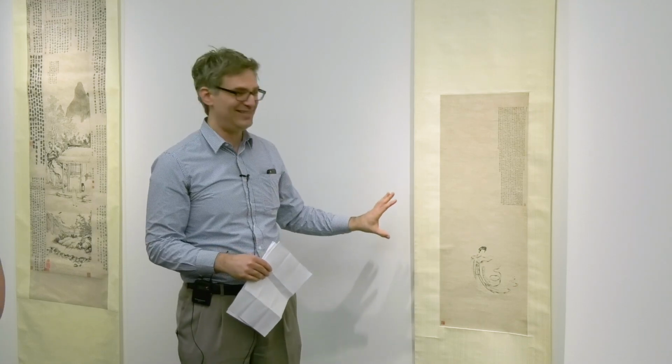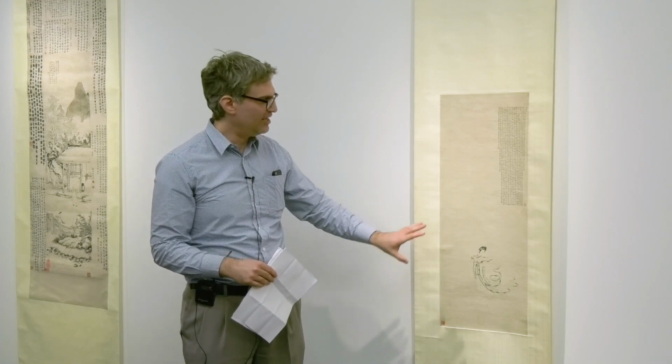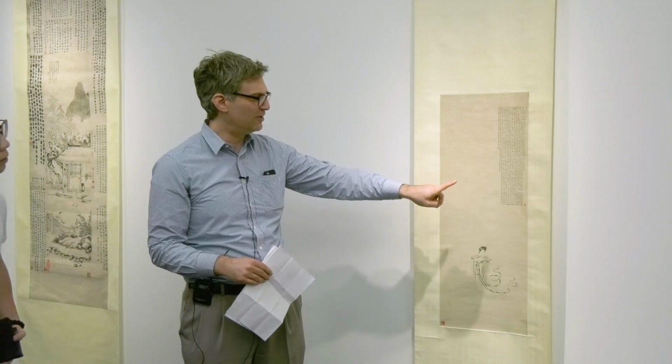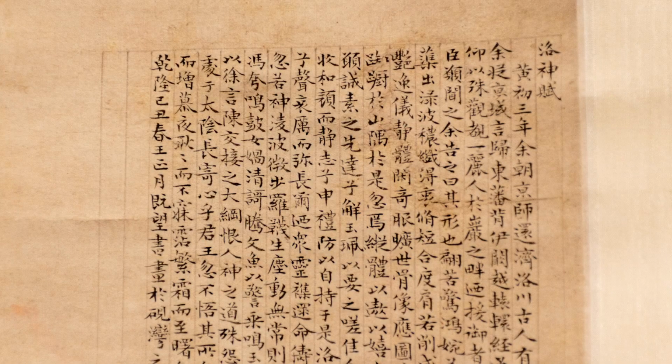This is almost like a sketch, really. There's no color. Even the calligraphy, it's nice calligraphy, but you have the outlines. If you look closely, you can see the lines drawn to allow people to do calligraphy in a straight line. So this whole thing is almost just a sketch.